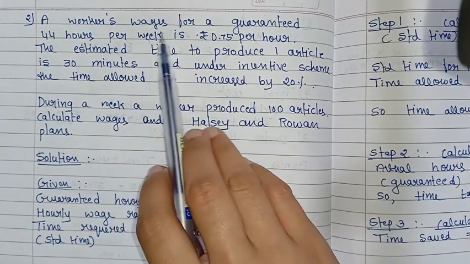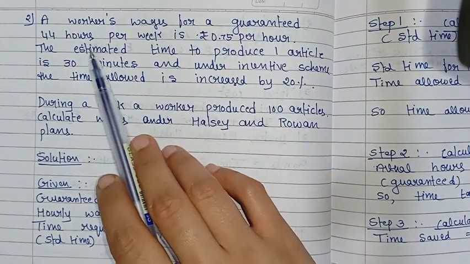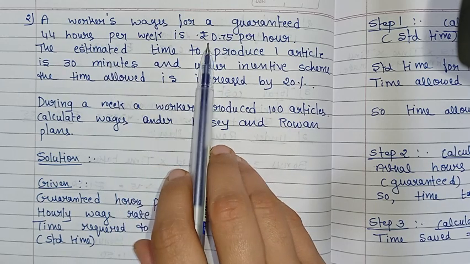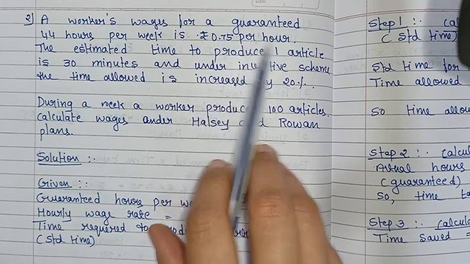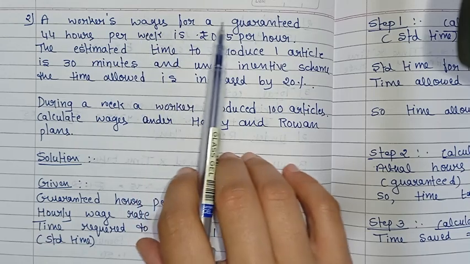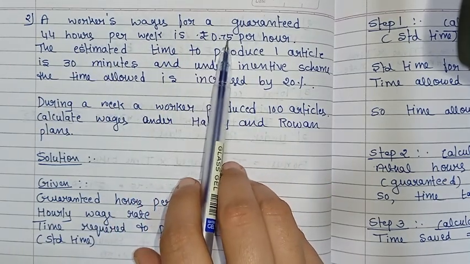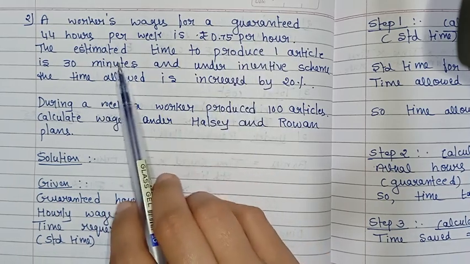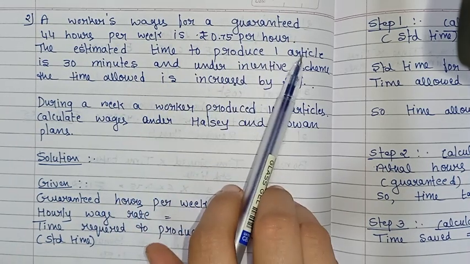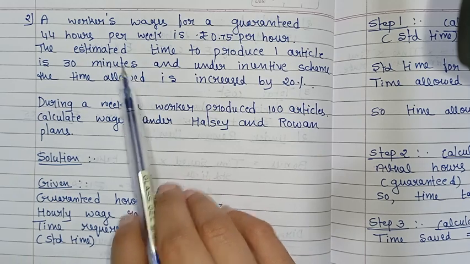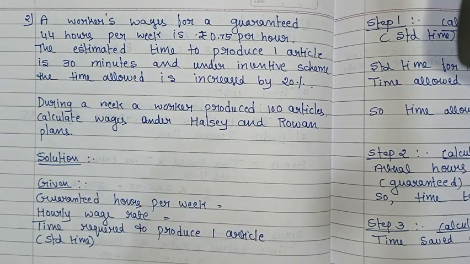A worker's wages for a guaranteed 44 hours per week is rupees 0.75 per hour. The estimated time to produce one article is 30 minutes. This is the standard time.